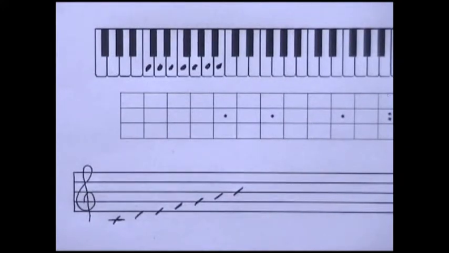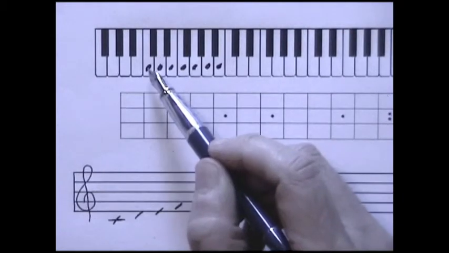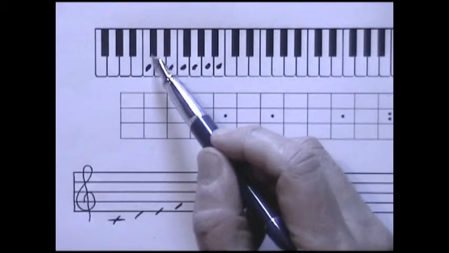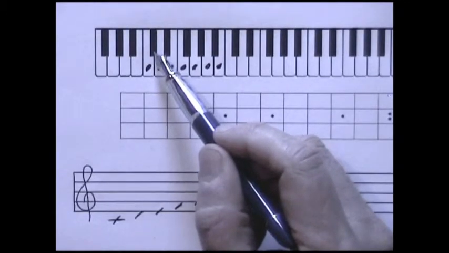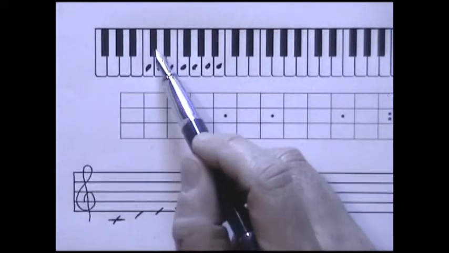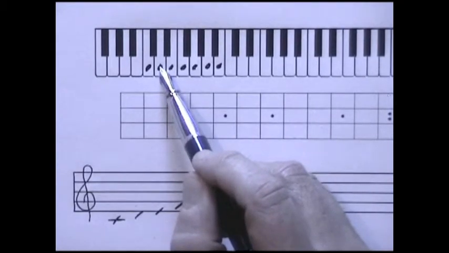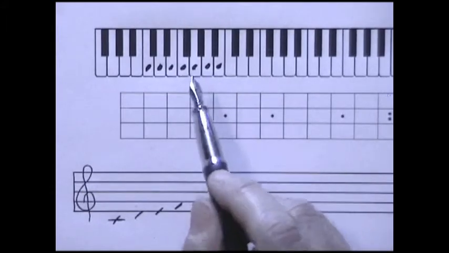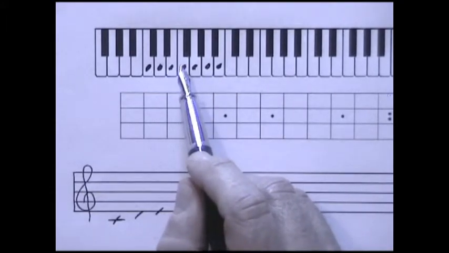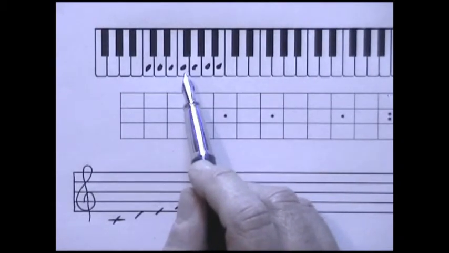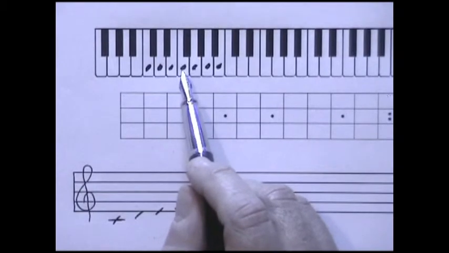Now we're going to analyze this C major scale. If we're on a white note, the next available note is this black note, and that spacing is called a half step. Similarly, if we're on a black note, the next available note is a white note. The spacing towards the next available note is a half step. Also note that from a white note, in this case an E to an F, these are consecutive notes, next available note. Again, this would be a half step.